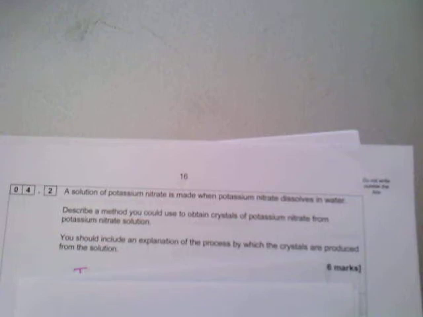Now, I'll talk you through this one. A solution of potassium nitrate is made when potassium nitrate dissolves in water. Describe a method you could use to obtain crystals of potassium nitrate from potassium nitrate solution. You should include explanation of the process by which crystals are produced from solution.